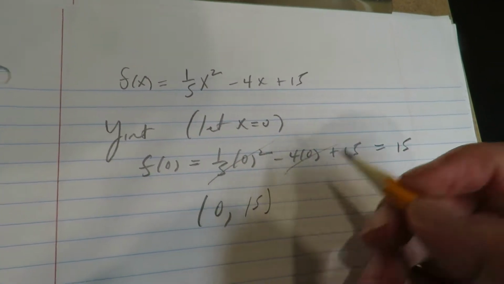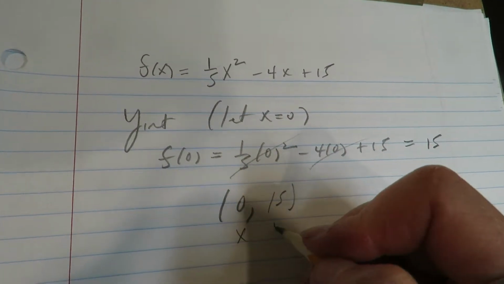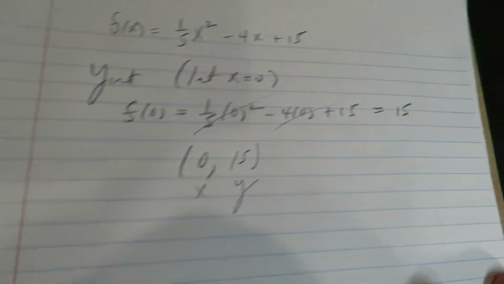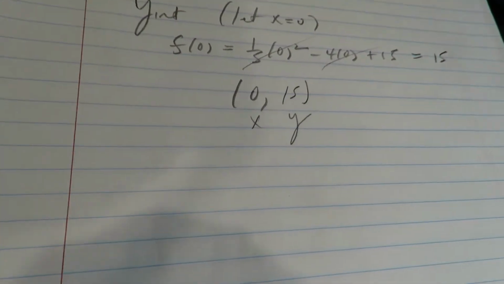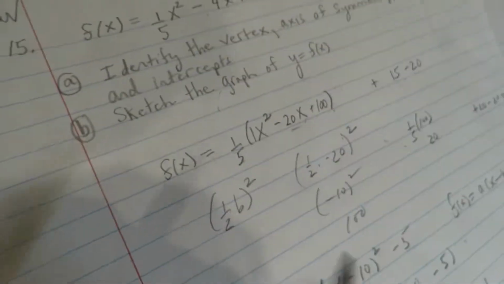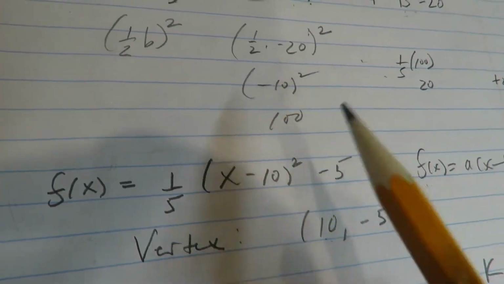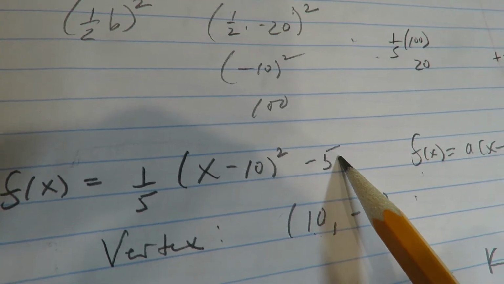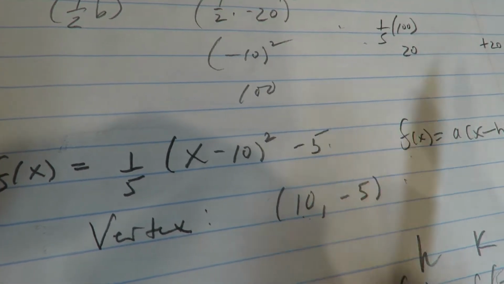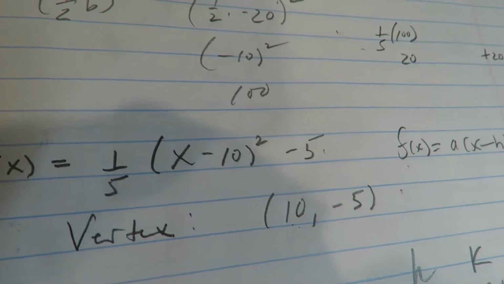So this is your y-intercept. All right, let's go ahead and do the x-intercept. Now there's two ways to do the x-intercept. If you did it this way, it's easiest just to set this equal to 0 and solve it. That's the quickest, easiest way. I will do it both ways so you can see it. So I'll start with the easiest way.